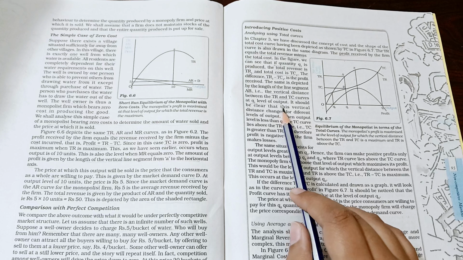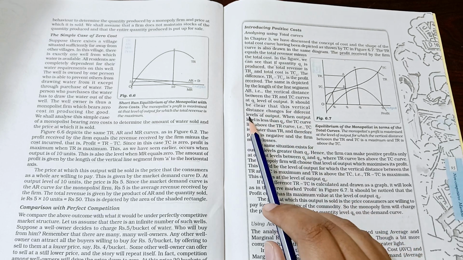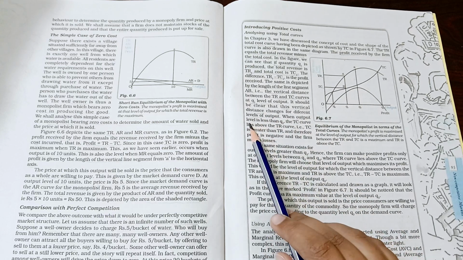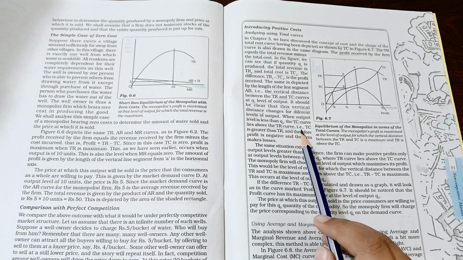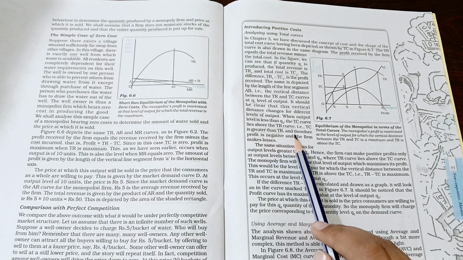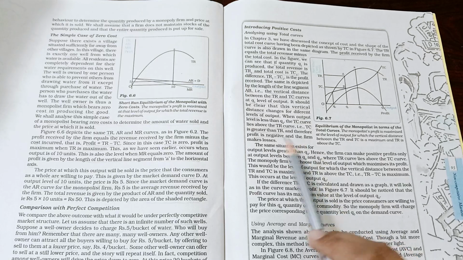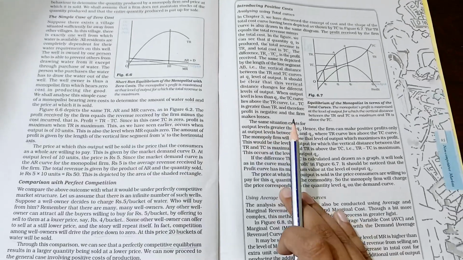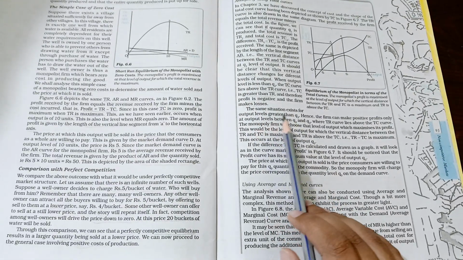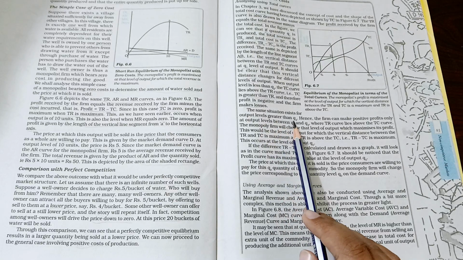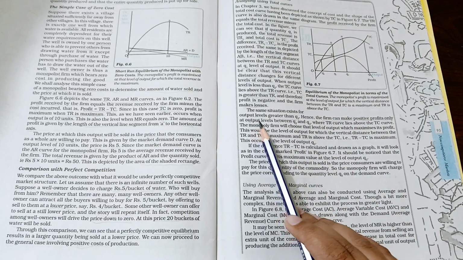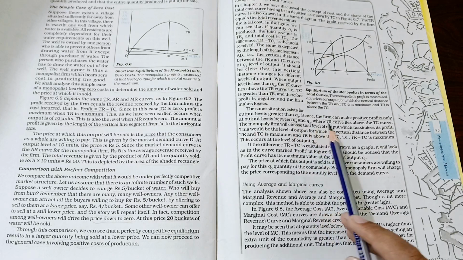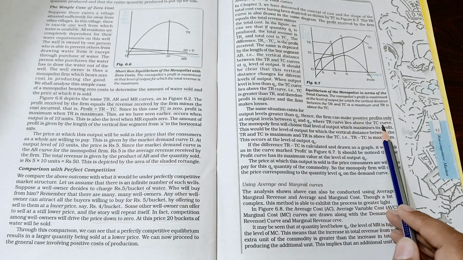It should be clear that this vertical distance changes for different levels of output. When output level is less than Q2, the TC curve lies above the TR curve. That means TC is greater than TR, and therefore profit is negative and the farm makes losses. The same situation exists for output levels greater than Q3. Hence, the farm can make positive profits only at output levels between Q2 and Q3, where the TR curve lies above the TC curve.